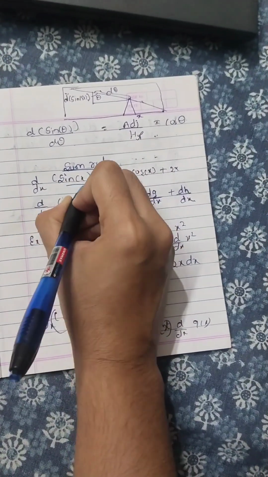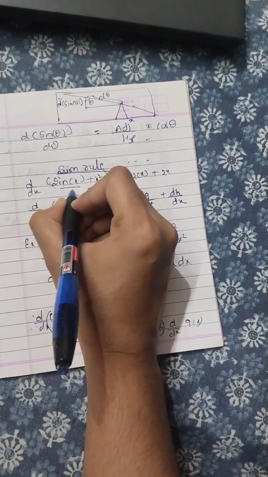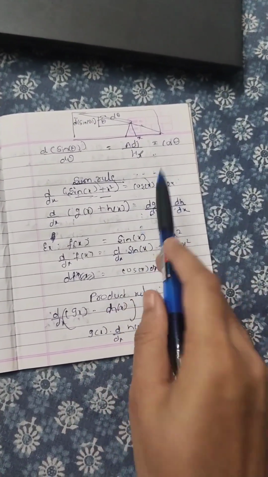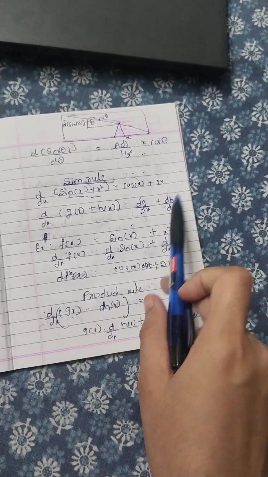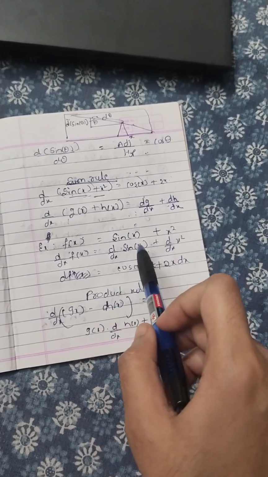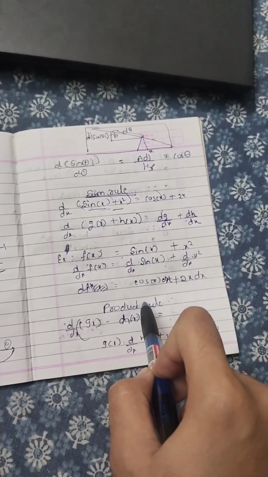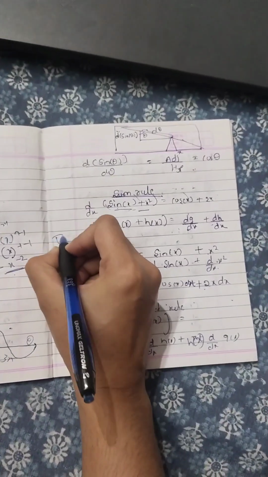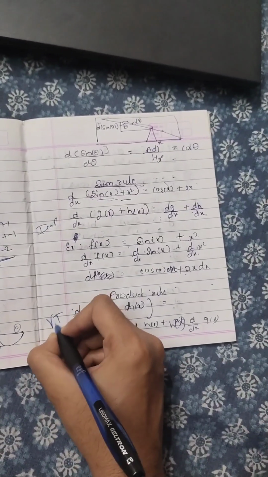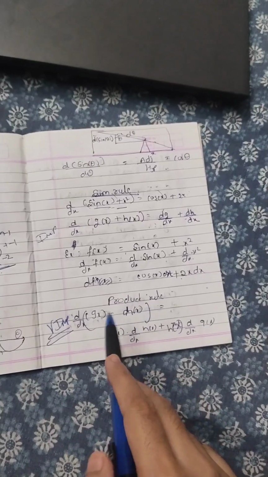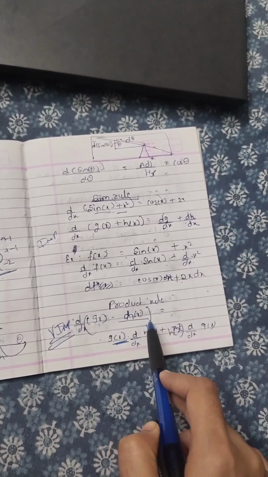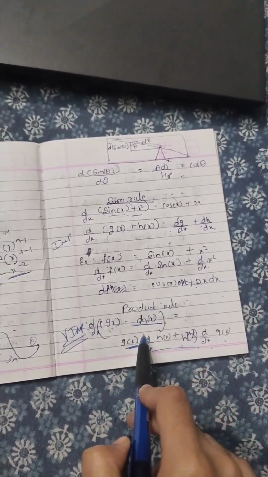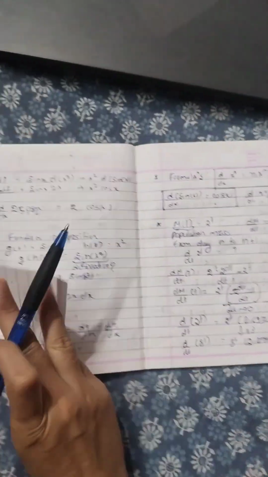For the sum rule we are taking this plus this, meaning we have to add the differentiation of both, like this. Thus the differentiation of cos x is minus sin x and the differentiation of x squared is 2x. Same for this: sin x differentiation is cos x, this differentiation is 2x dx. And next, this is very important. The product rule says that for g of x, the differentiation of this times this, plus this times the differentiation of this. See, easy.